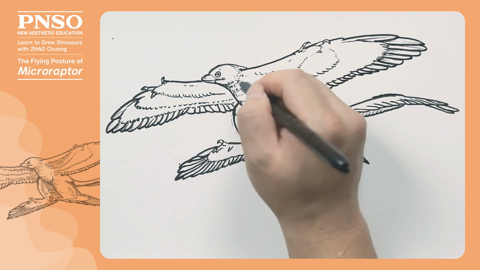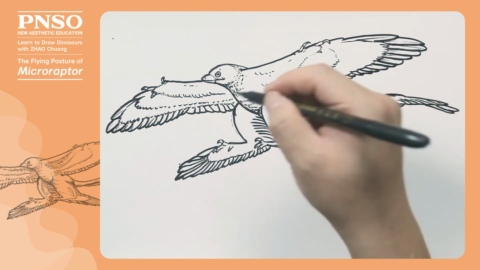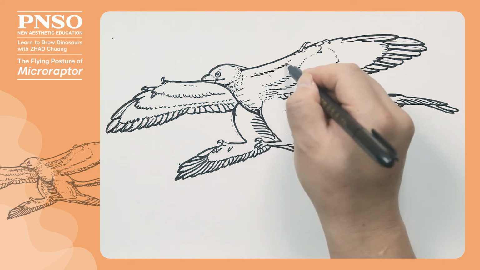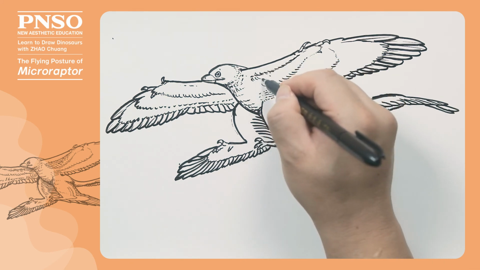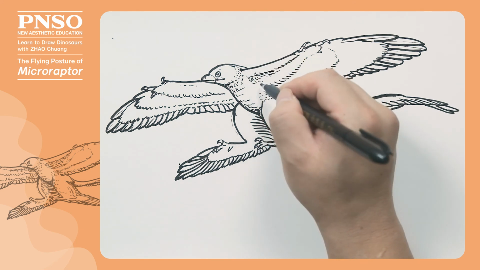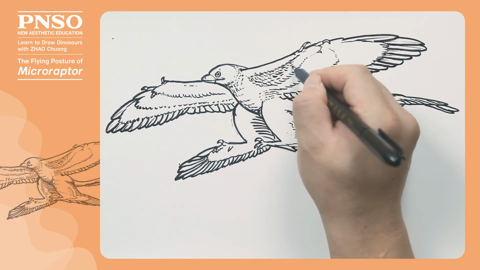Areas that tended to bend like the neck had layers and rings of feathers like this. In the parts that could form shadows under sunlight, we draw some dots to show the feathers and make it look more three-dimensional.